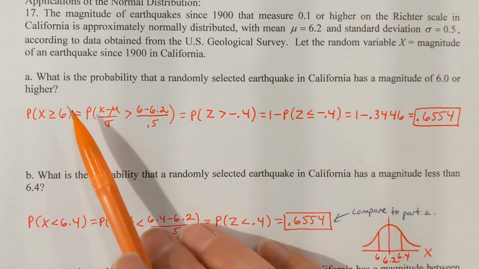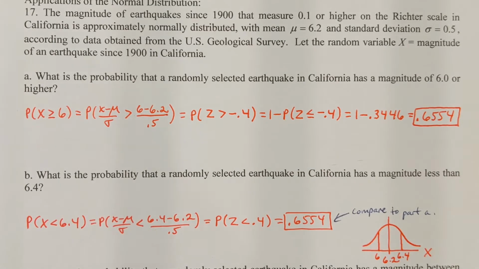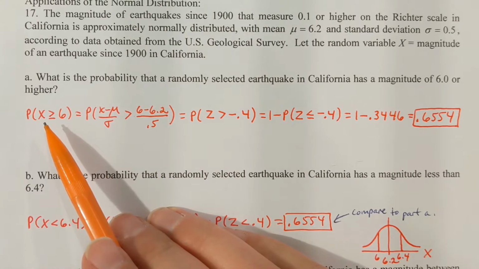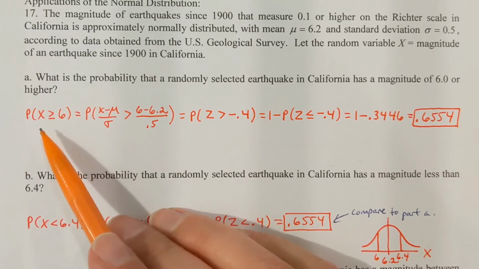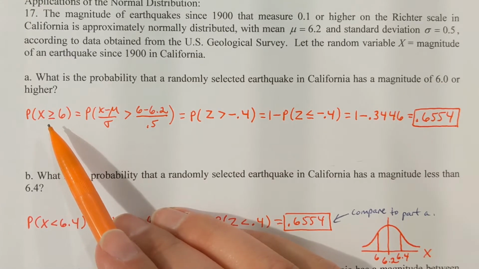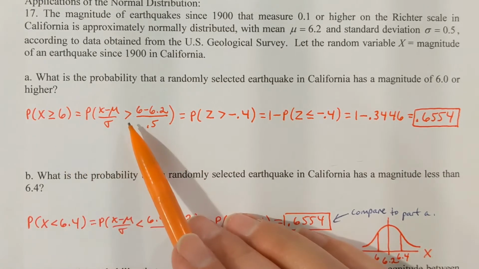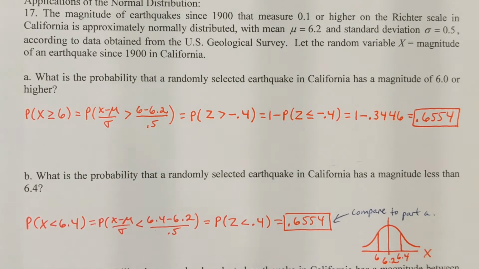We're going to do some probability calculations here. Part A: what is the probability that a randomly selected earthquake in California has a magnitude of 6.0 or higher? X represents the magnitude of an earthquake in California since 1900. So I want to find the probability that X is greater than or equal to 6. Remember, equal signs don't matter if you have a normal random variable, so I'll go ahead and lose that on the next line. Remember also, the first thing is you want to change the variable from X to Z.